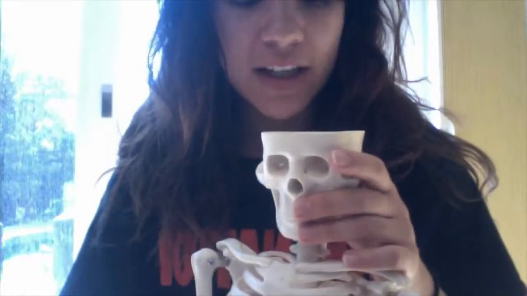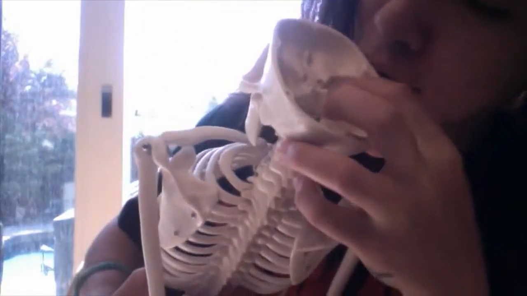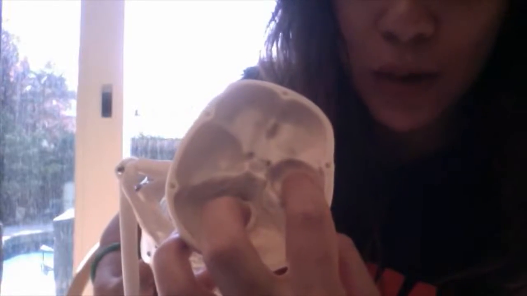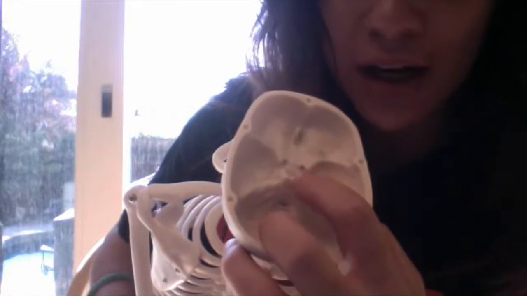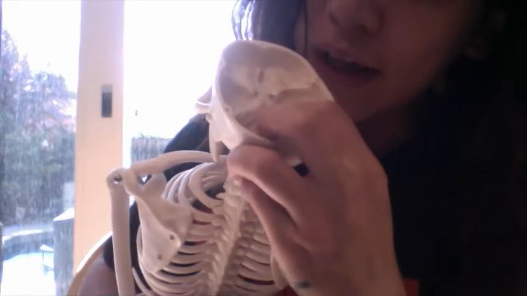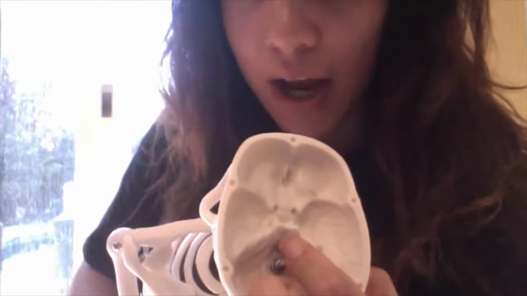Going back internally, speaking of the sphenoid bone, we have the lesser wing here and the greater wing here. The optic canal is these two dark circles here, and this allows the optic nerve to pass through into the eyes. And then right here, we have the sella turcica, which is where the pituitary gland or the hypophysis sits.